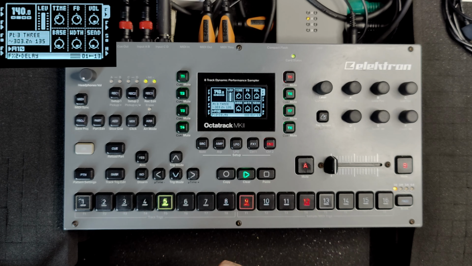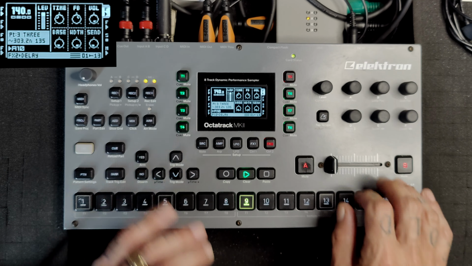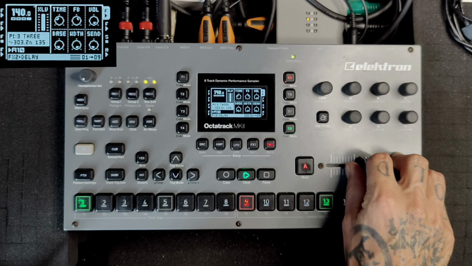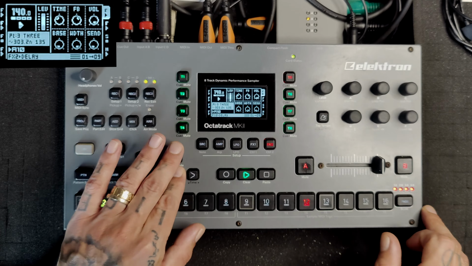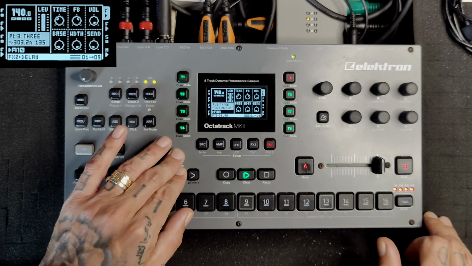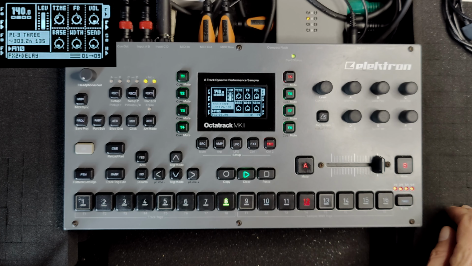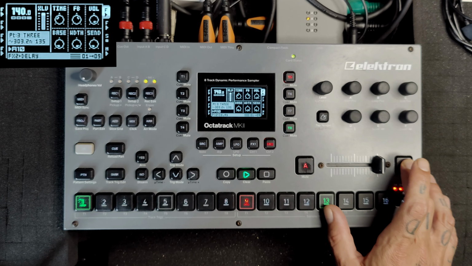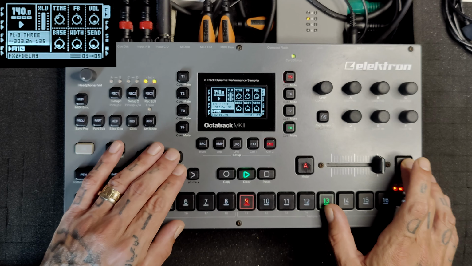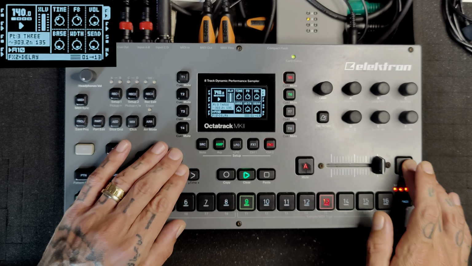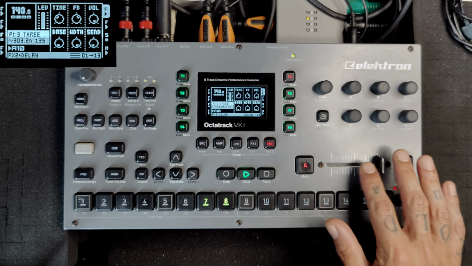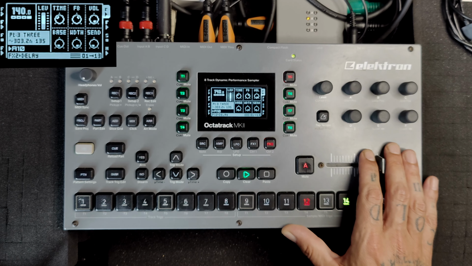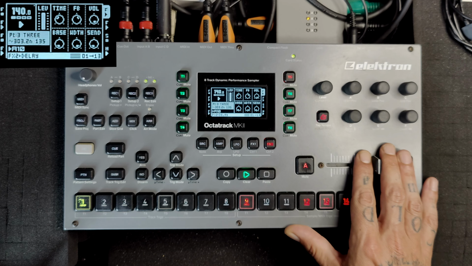It's easy to use. Yeah, and now we can switch on the variation, go back.